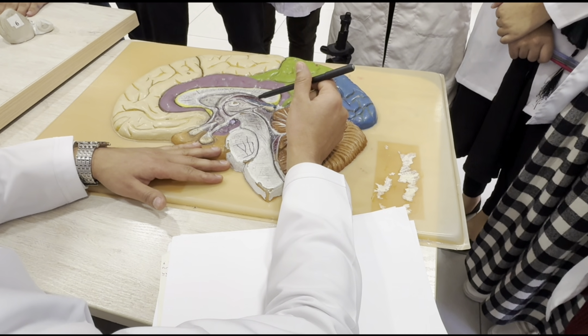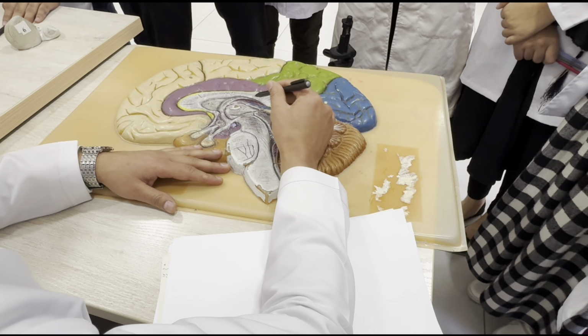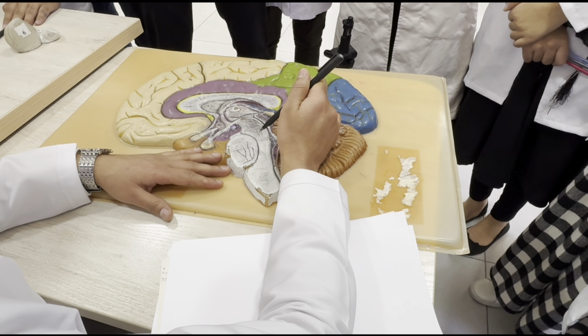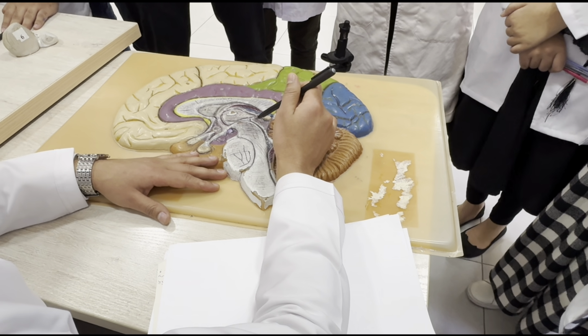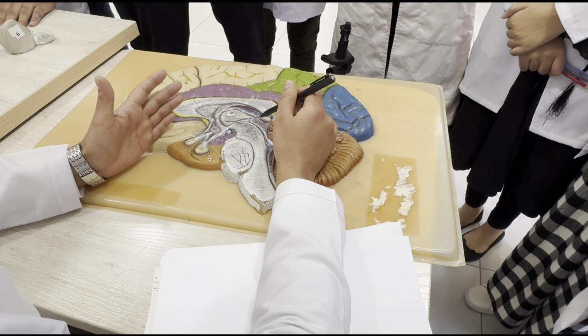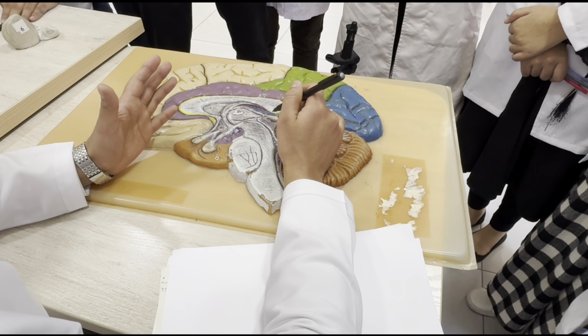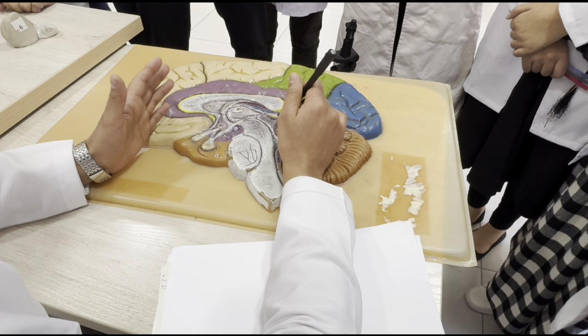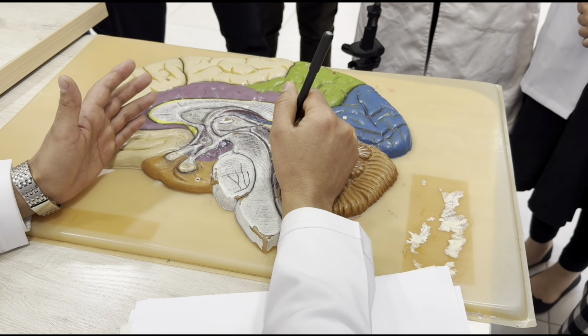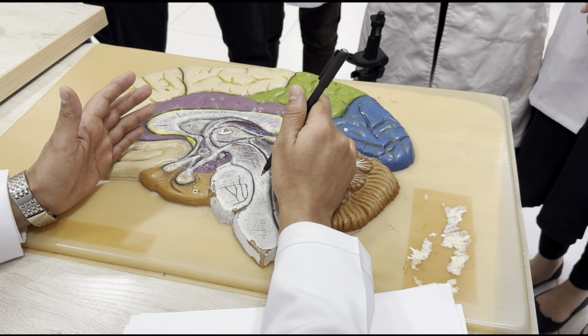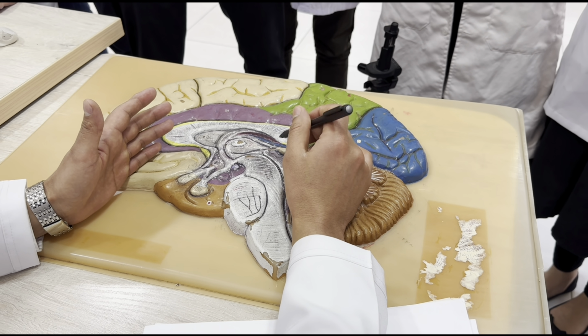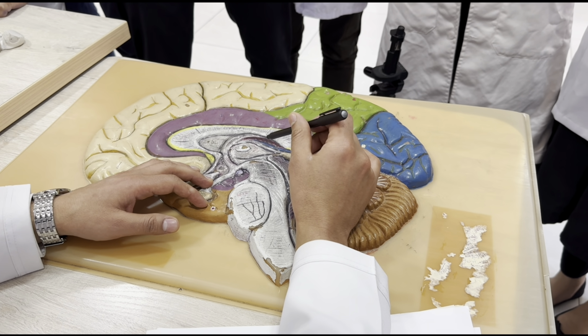Let's discuss the ventricular system of the brain. What is the role of the ventricular system? It produces CSF and also helps in drainage of the CSF into the subarachnoid space and the central canal of the spinal cord. So how many ventricles do you have? Four ventricles.